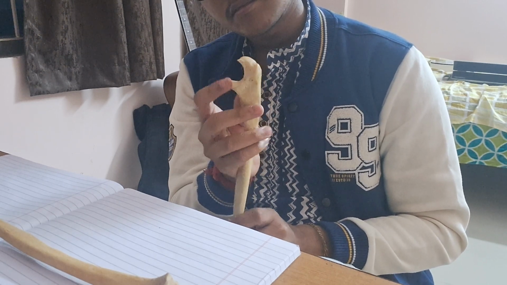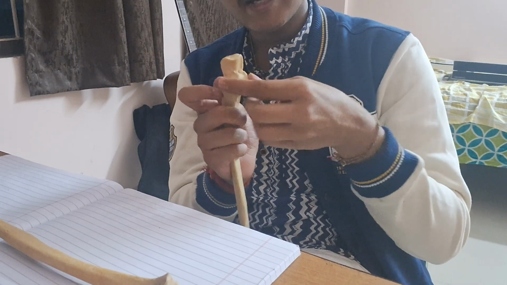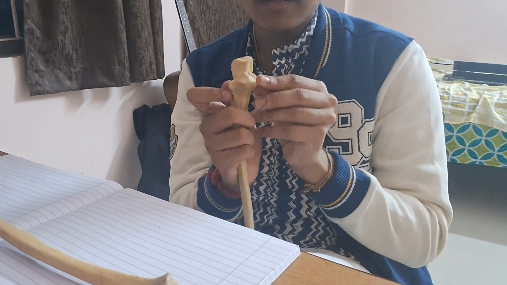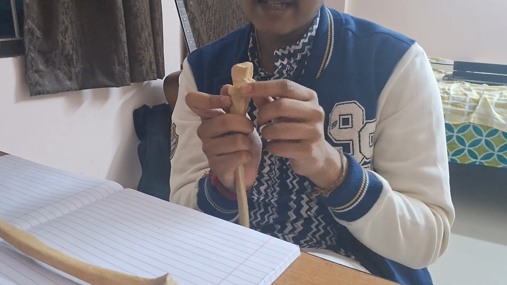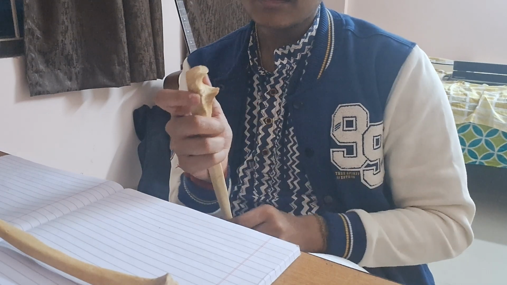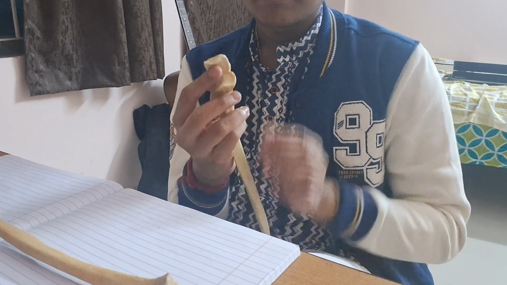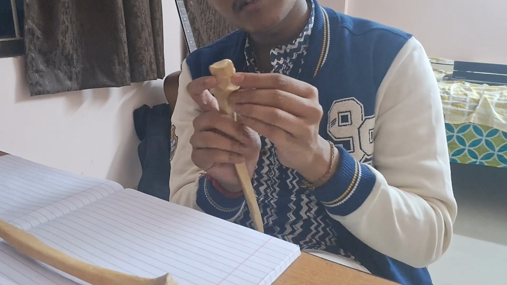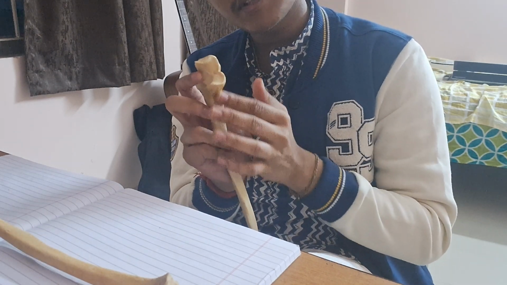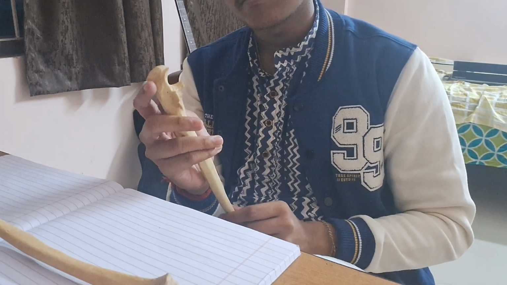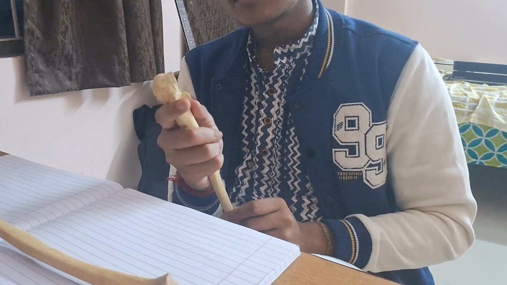The anterior margin of the coronoid process gives attachment to the brachialis muscle. And you have the medial surface of the coronoid process, below which is present the ulnar tuberosity.